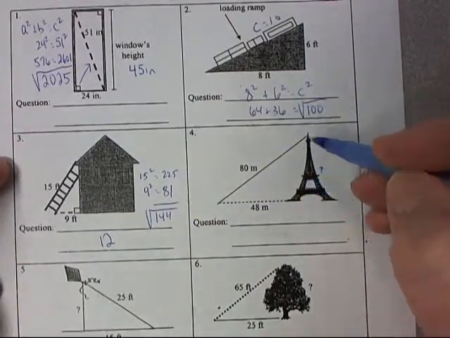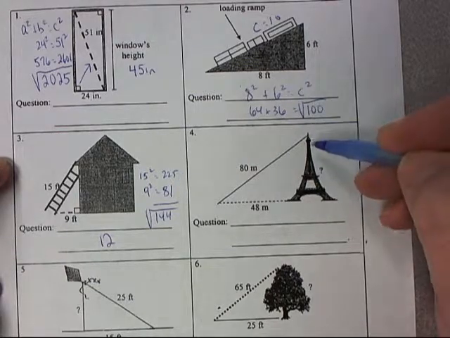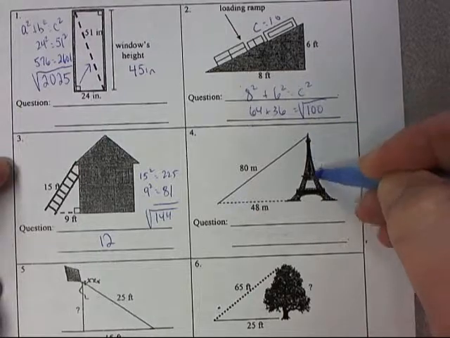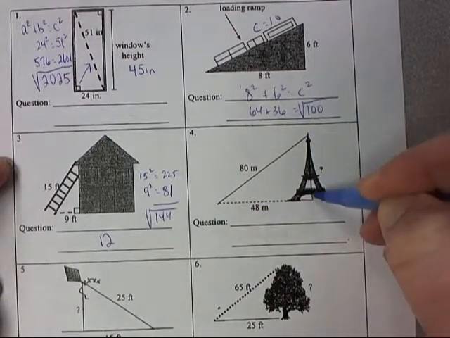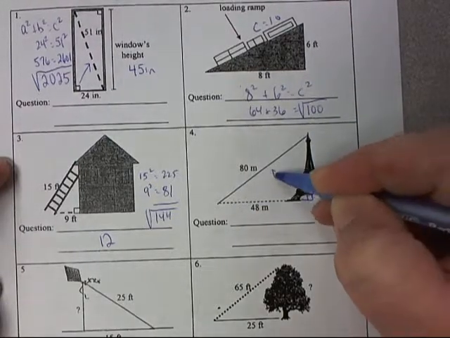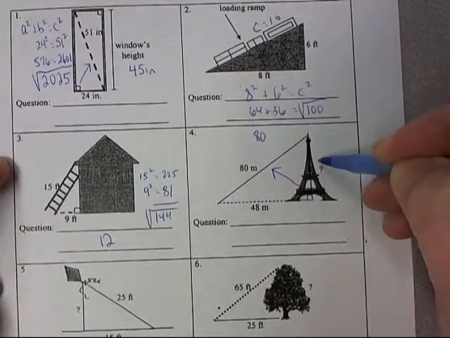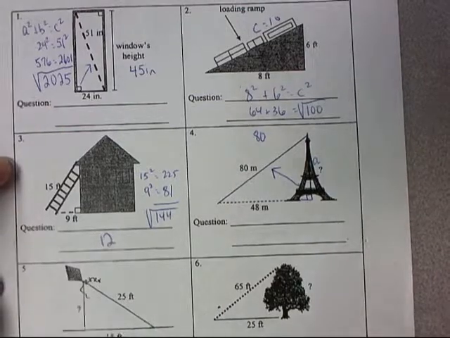Number 4. You have a picture of the Eiffel Tower. I realize it doesn't make a right angle down here, but if you were to draw a straight line down, it does make a right angle. And here's your right angle. So we have the hypotenuse. We're missing our leg measurement. We'll call this, we're missing our A measurement.